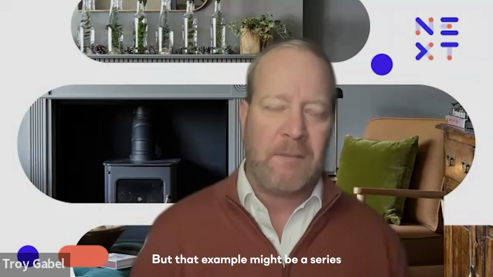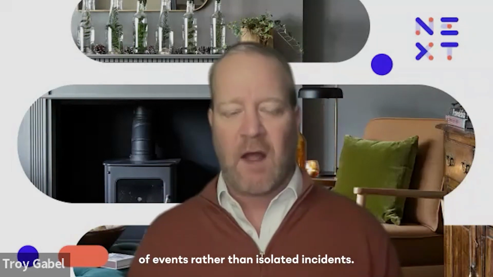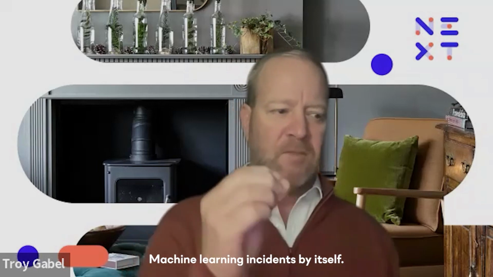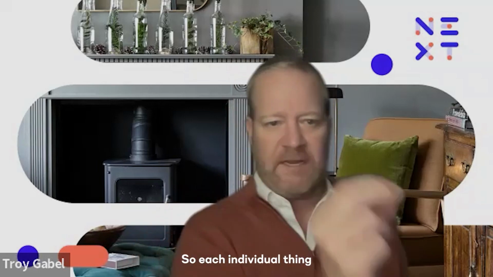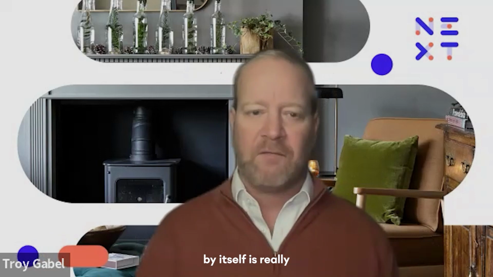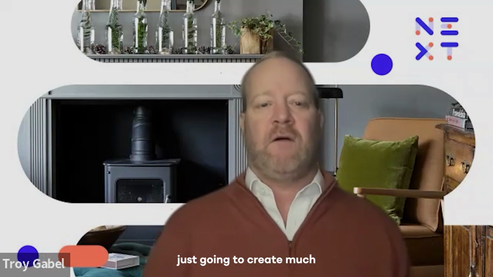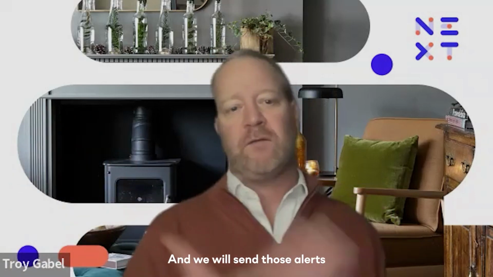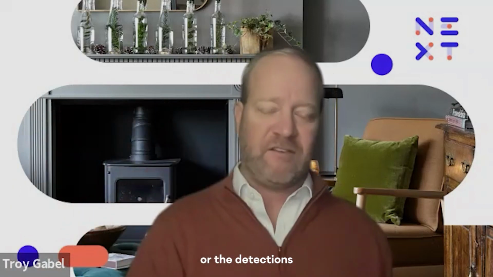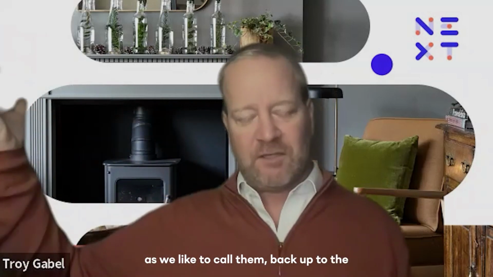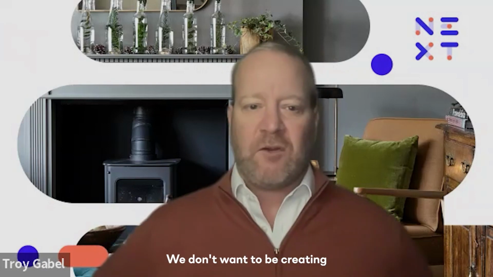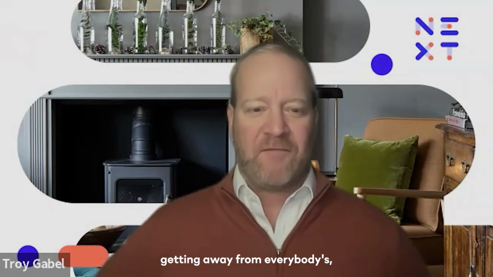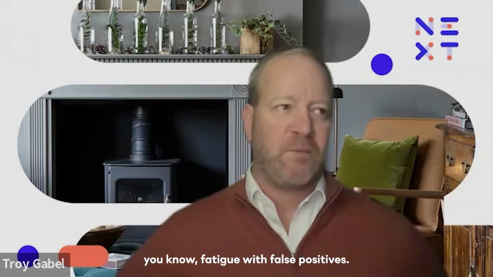That example might be a series of events rather than isolated incidents. Each individual incident by itself is just going to create too much noise inside the system when we send those alerts, the detections as we like to call them, back up to the environment in the cloud, to the SaaS solution. We don't want to be creating false positive 2.0, right? We're just getting away from everybody's fatigue with false positives.